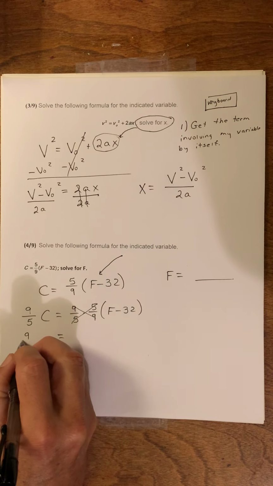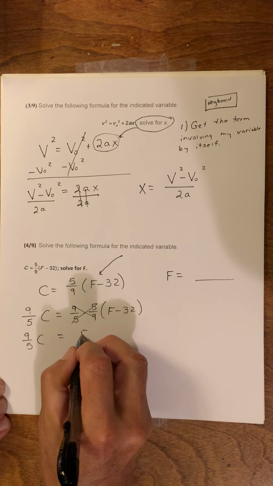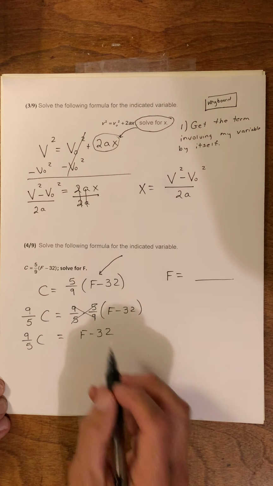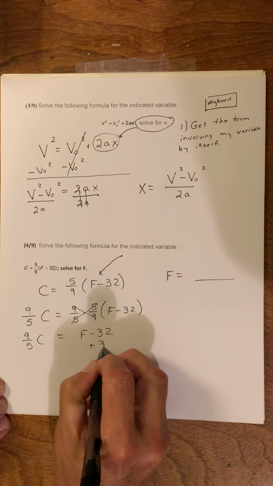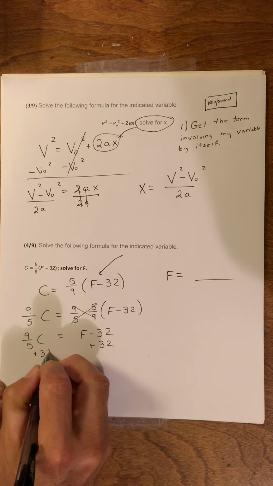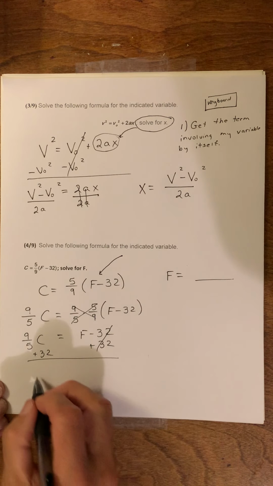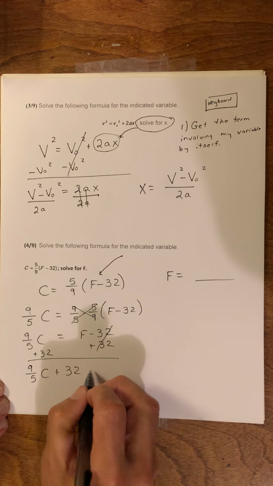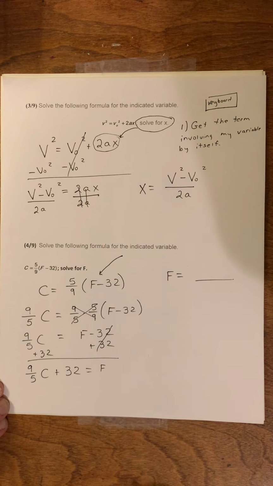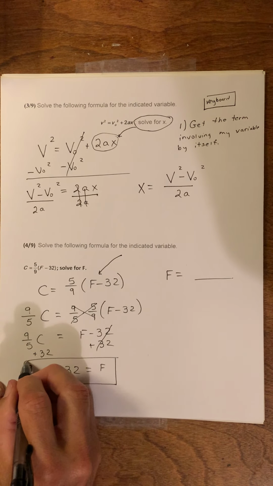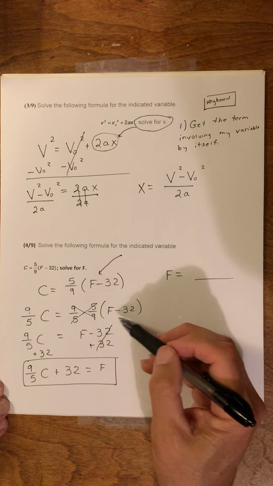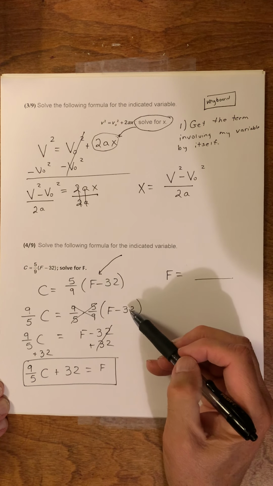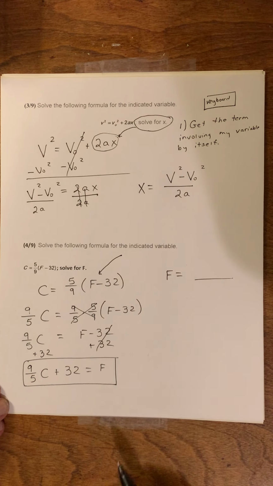So I get 9/5 C is F minus 32. Hey, that simplified things nicely. Now all I have to do is get rid of the minus 32 by doing the opposite. And I get 9/5 C plus 32 equals Fahrenheit. Again, I focused on the area of my formula that involved the part that I'm interested in solving for. I isolated it, and there you go.